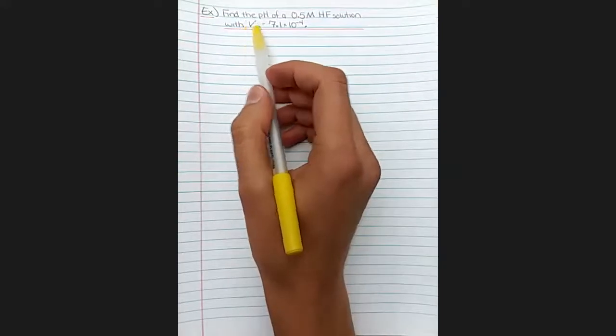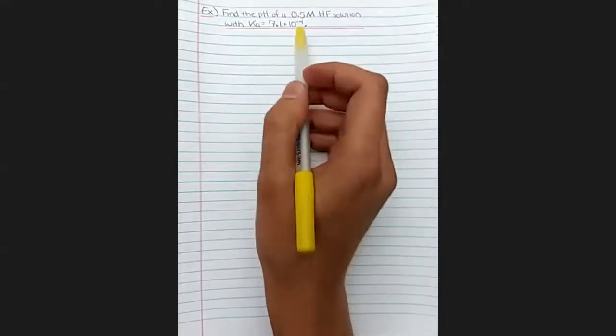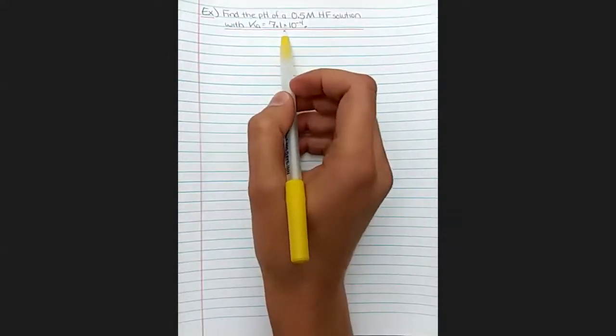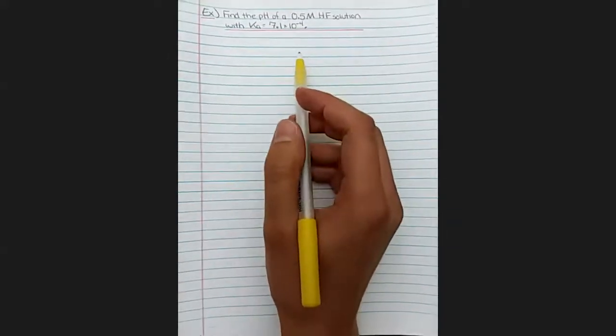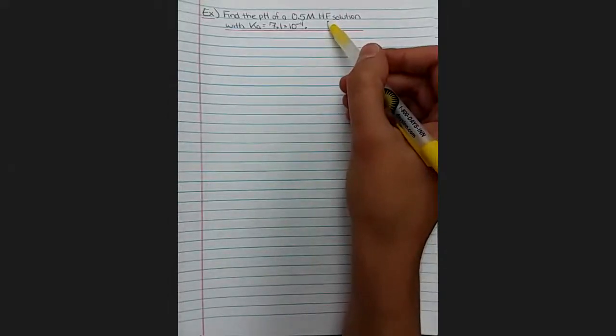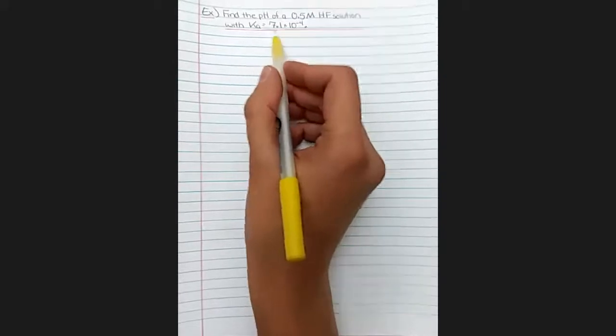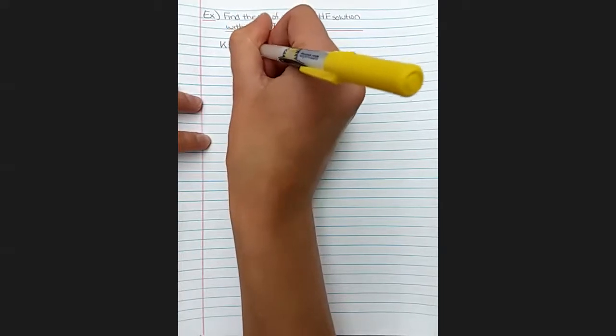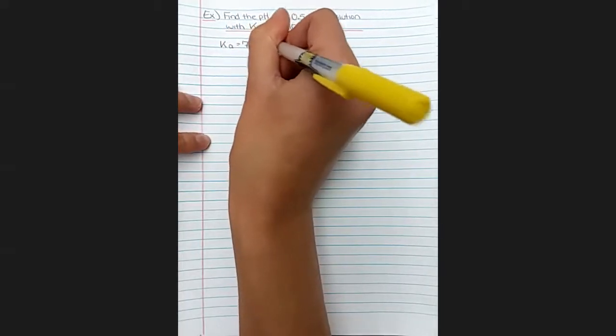This one says it has an acid. The pH of a 0.5 molar HF solution with a Ka number that equals this. And again, I know in my heart that HF is an acid, but if you don't know that, you need a way to figure it out, and you can figure it out versus using the Ka. So the Ka is 7.1 times 10 to the negative fourth.